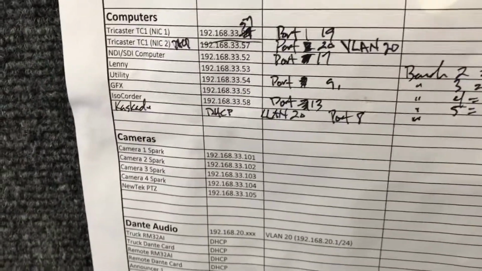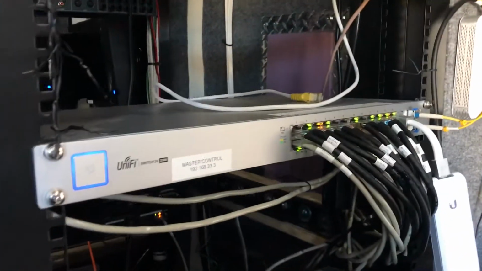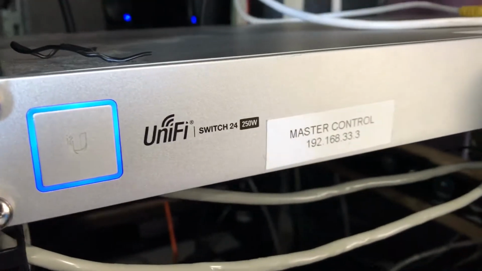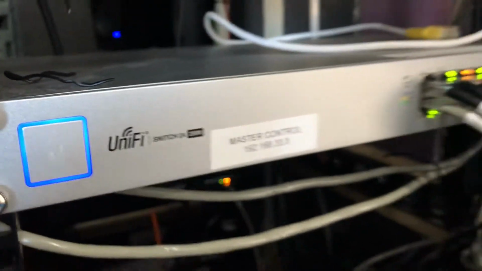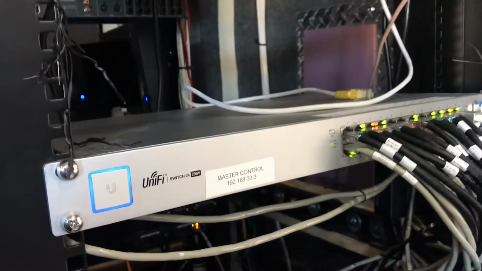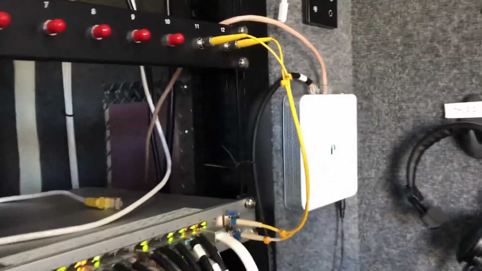And I've spent a ton of time with this network. So let me talk about that a little bit. Let me just talk about the connections. So I have a main switch. We use the Unifi Switch 24 250 watt. I actually have 2 of those. We call this the truck switch, and when at a show we connect our switches via fiber.